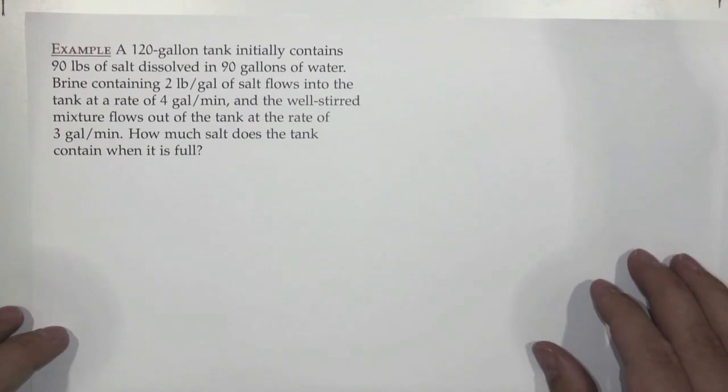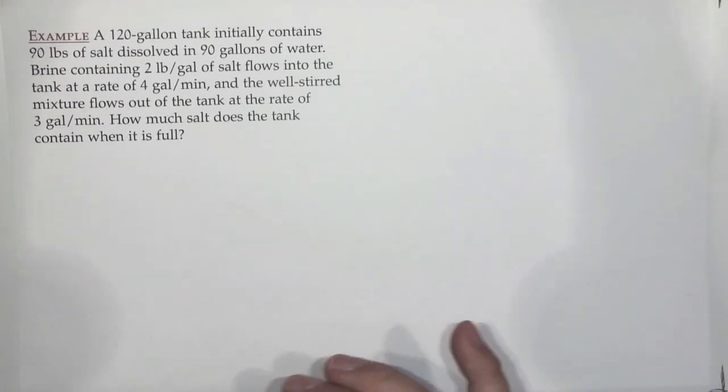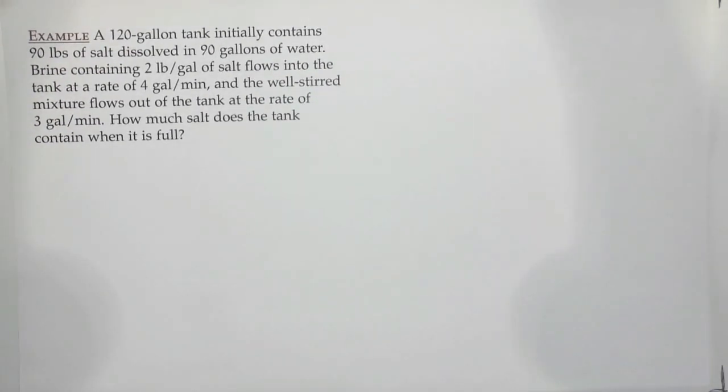So now, one of our favorite things, words. Okay. All right. Well, a 120-gallon tank initially contains 90 pounds of salt dissolved in 90 gallons of water. And brine. Now, if you hear the word brine in a problem, think salt water.